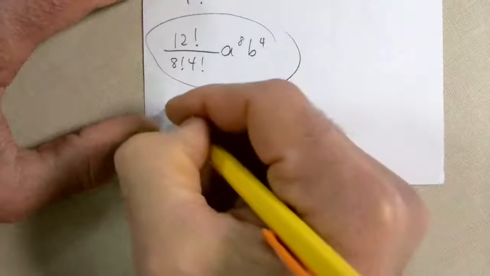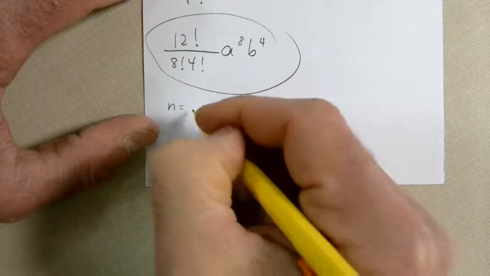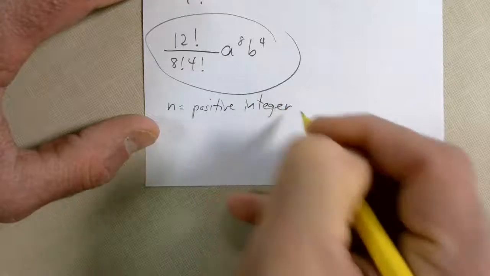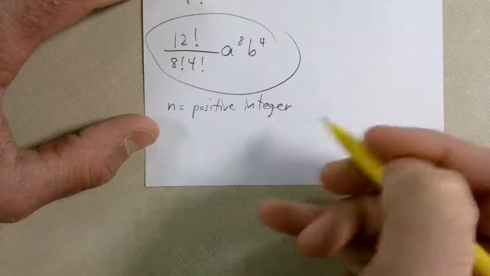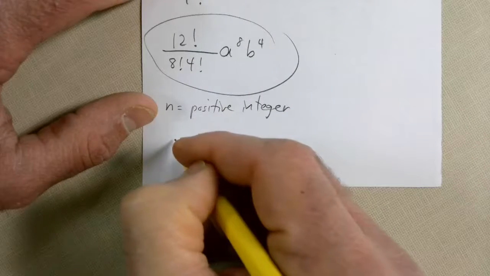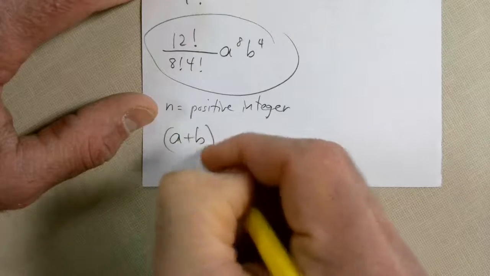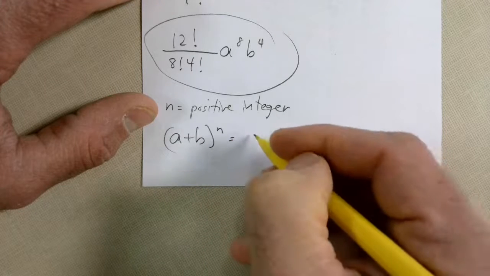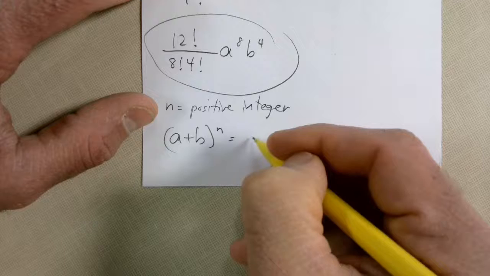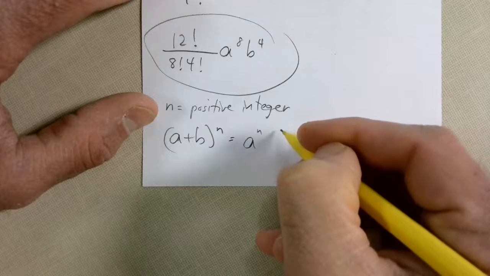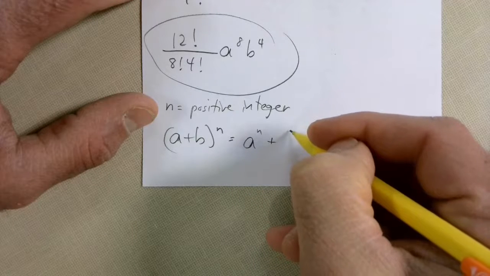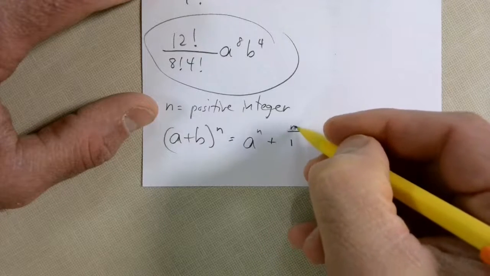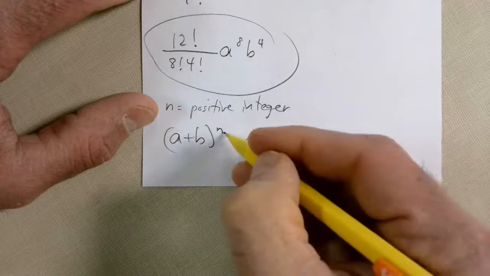So suppose that n is equal to a positive integer. So not 0, but 1, 2, 3, 4, 5, 6, and so on. Then what we can do is we can say, okay, a plus b to the n power is equal to a to the n, and then plus n over 1, because remember, if this is 20, we're going to put 20.